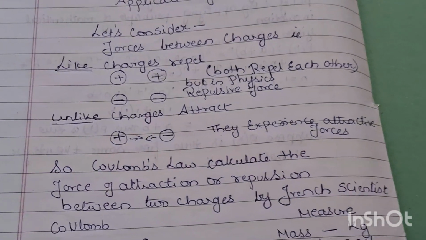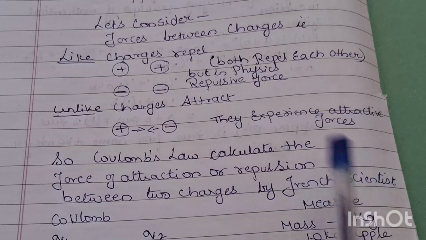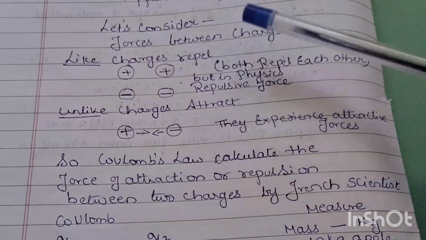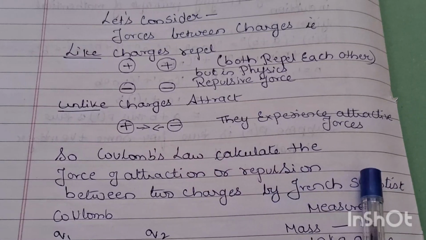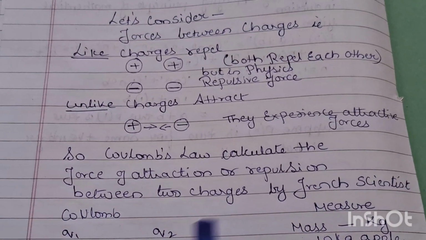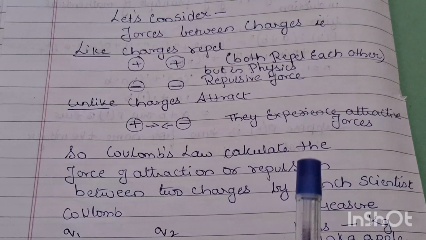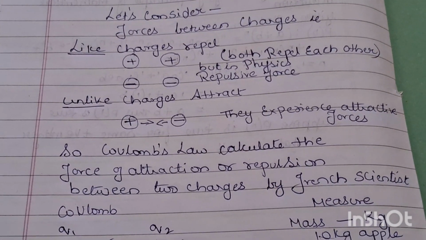So here, first of all, Coulomb's law can calculate the force of attraction or repulsion. So here we said both repulsive and attractive force. The same thing, force of attraction or repulsion between two charges, that is plus-plus, minus-plus, whatever. This was given by the French scientist called Coulomb.